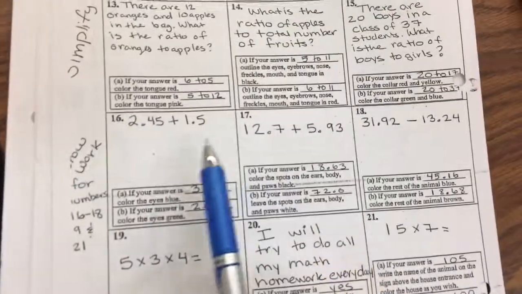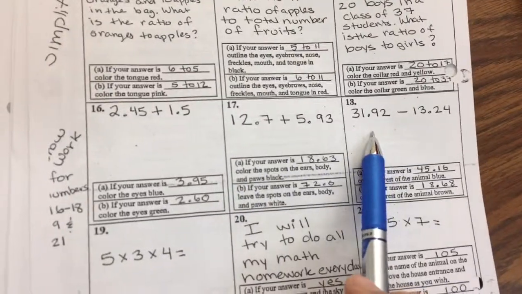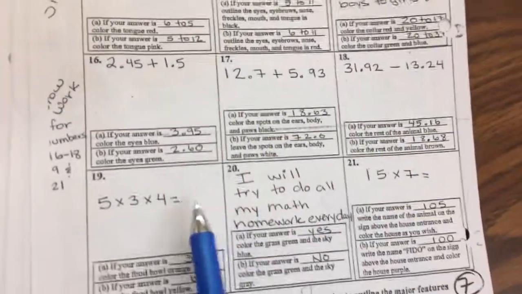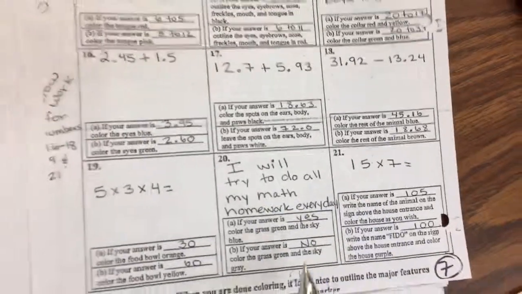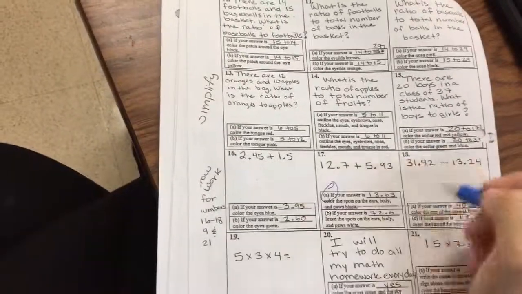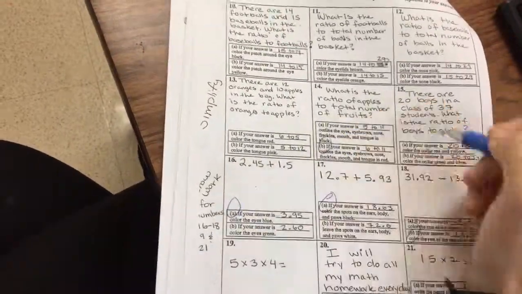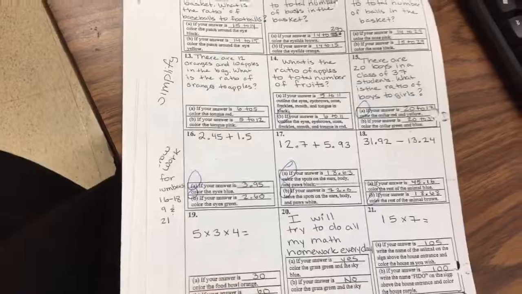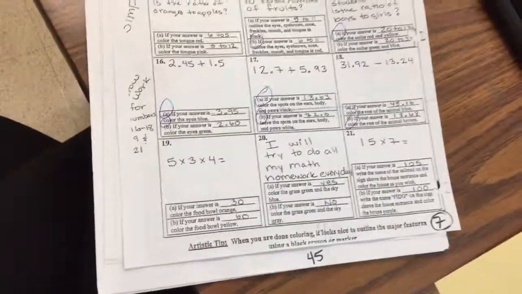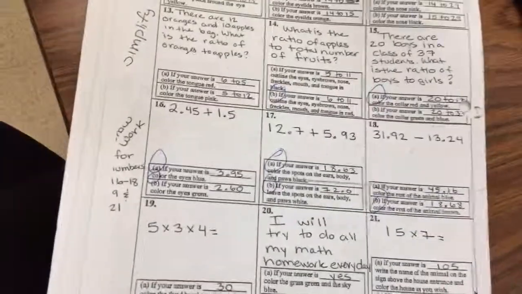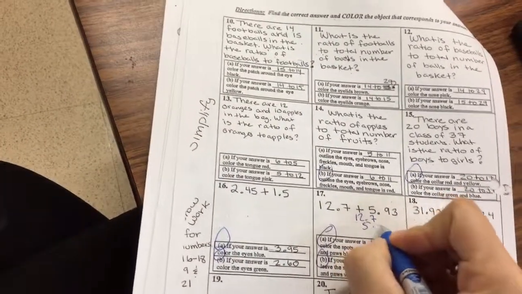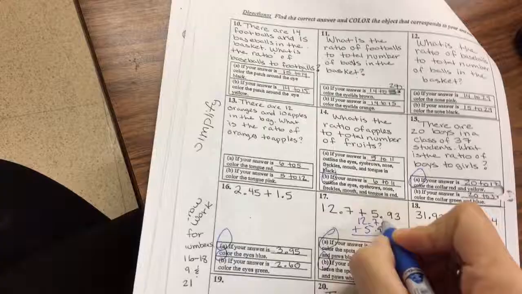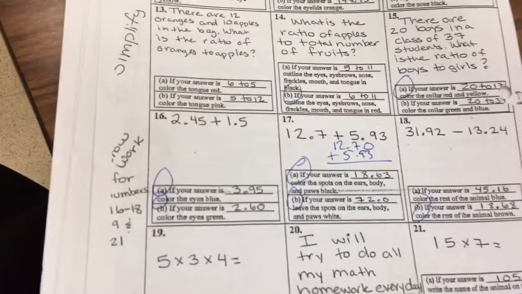Then down here we have some addition, subtraction, line up the decimals, multiplication, the most important question of the packet, and 21. I want you to show me work. If you just go here and circle whatever, I don't know what the right answers are. If you just circle, you're not going to get credit for it. So I need you to show me work, line up those decimals. Show me what you're doing, do it correctly, and you're going to get credit.